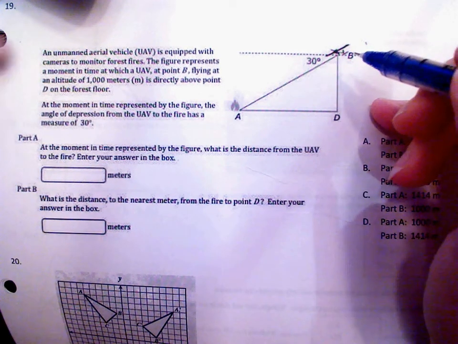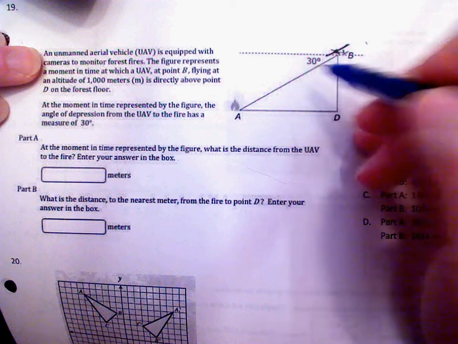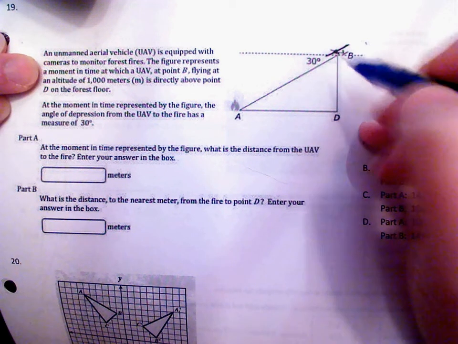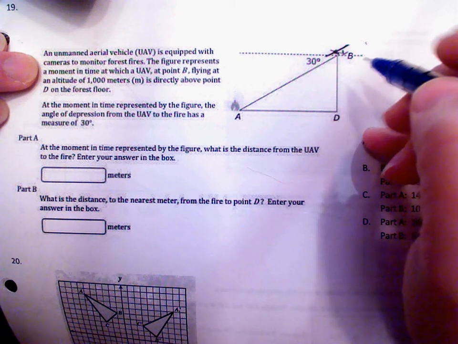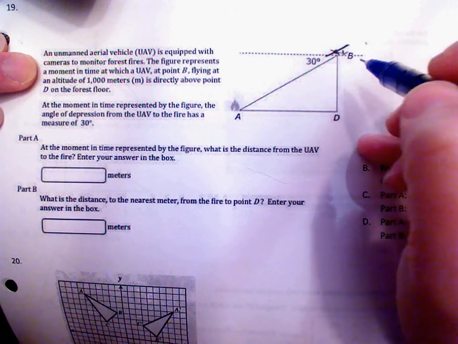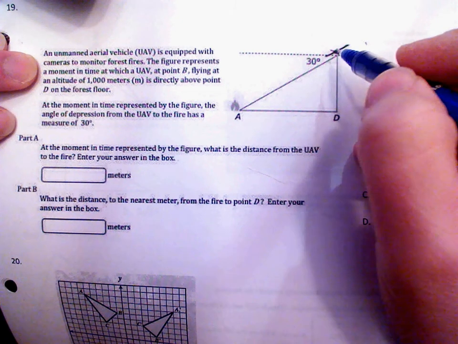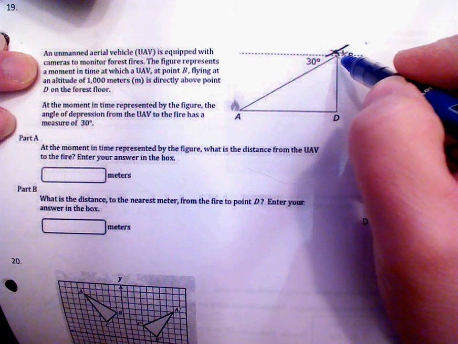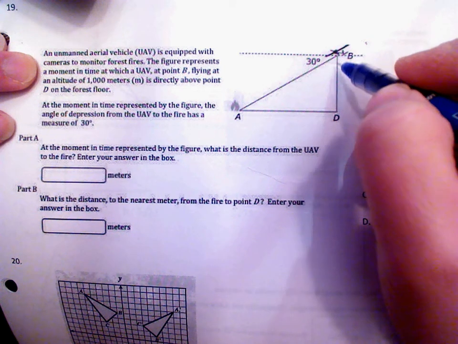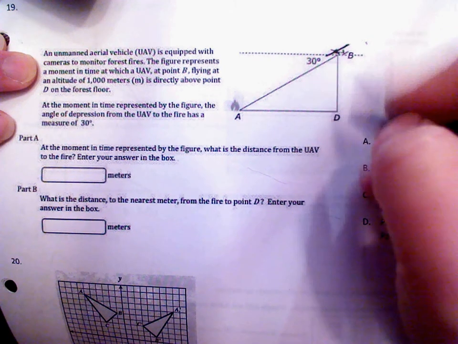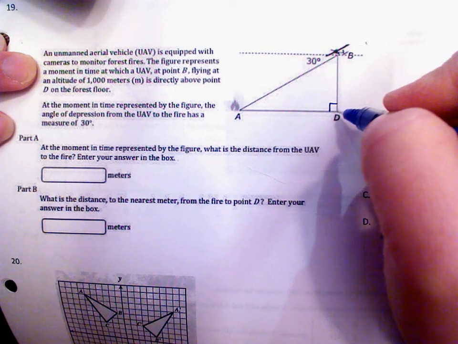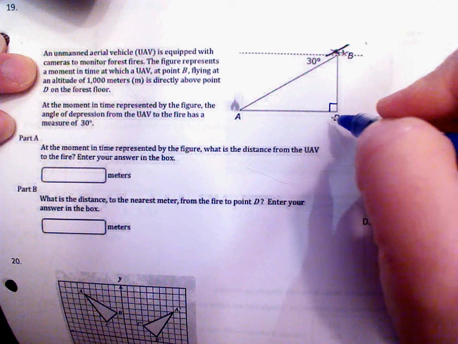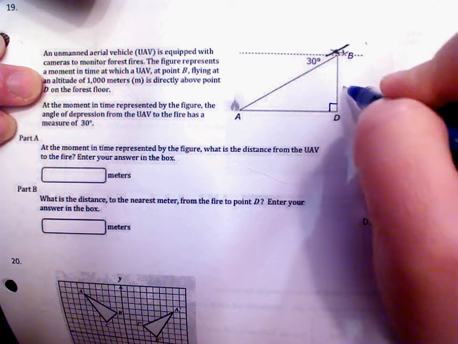Number 19 says an unmanned aerial vehicle, a UAV, which is this thing flying up here, is equipped with cameras to monitor forest fires. The figure represents a moment in time in which that UAV at point B, that point right here, is flying at an altitude, which remember is a perpendicular distance, so we're talking about angle D creating a right angle with the ground here. That altitude is the height, so the distance between point B and D is given as 1,000 meters.